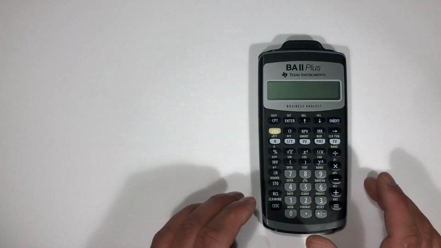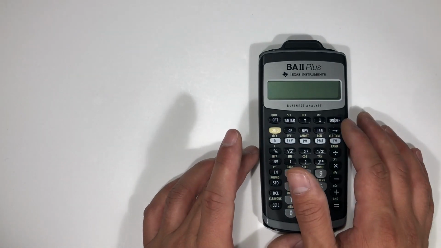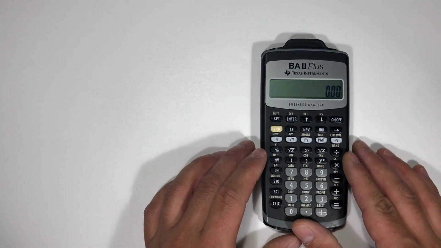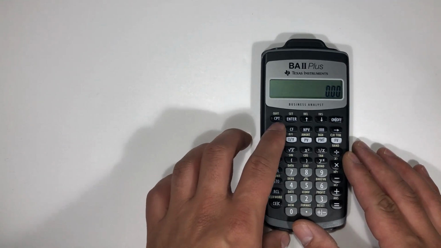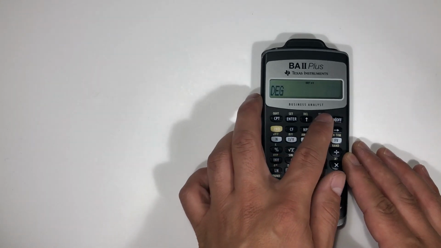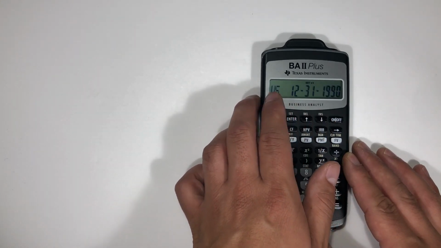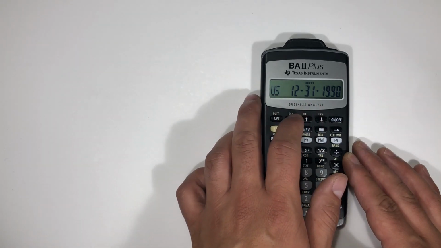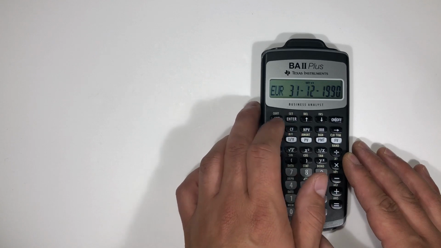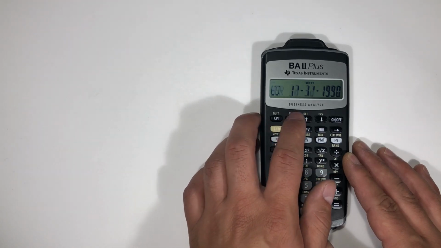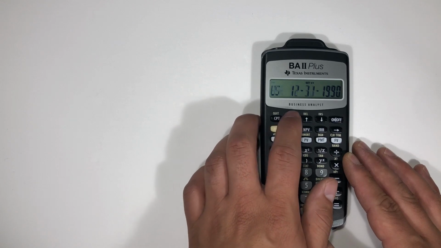So right now I'm going to show how to set your dates in your calculator. So first we're going to set the format. You're going to hit the second button, format, arrow down, arrow down. This is going to give you the choice between the US or Euro. So you're going to hit second, set, and that'll let you toggle between the two.